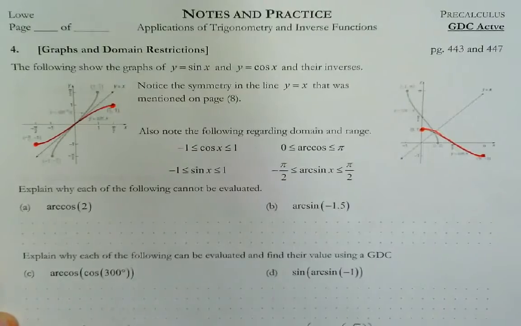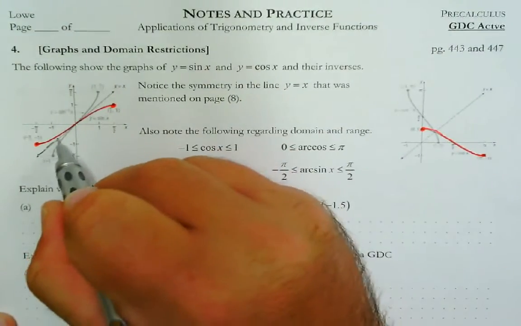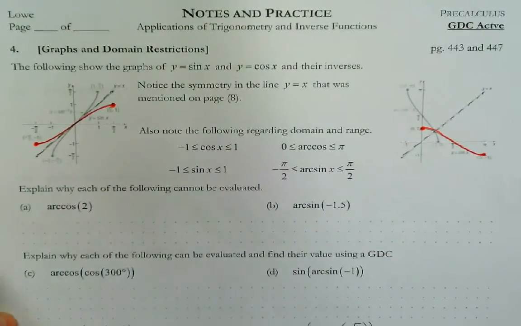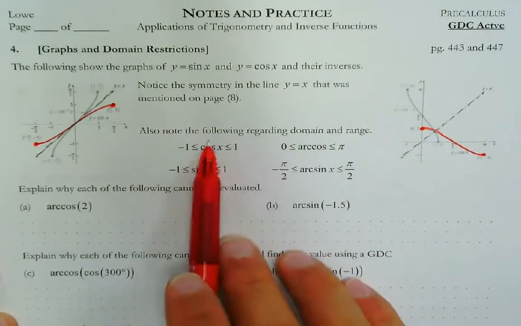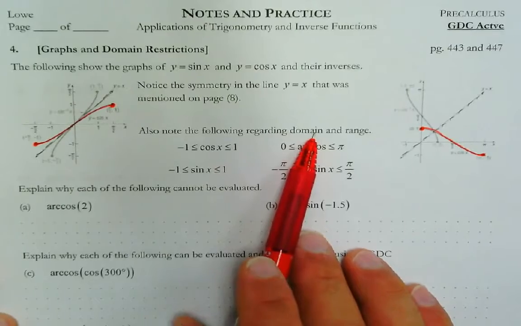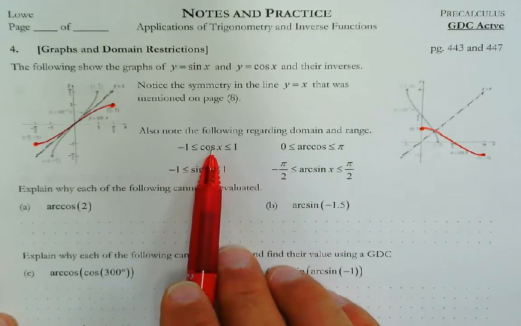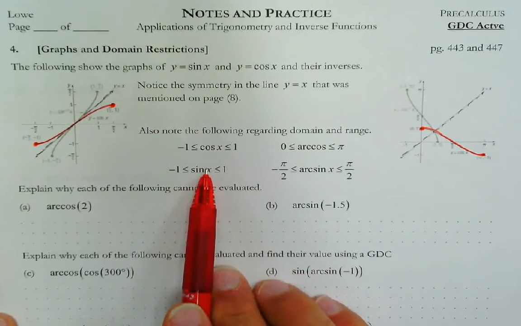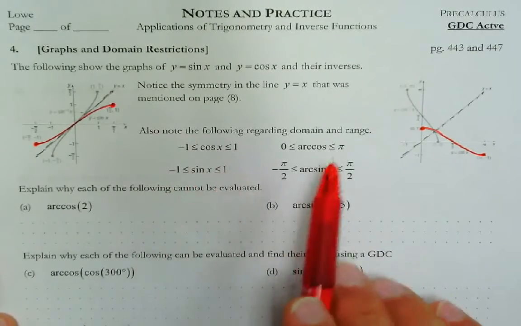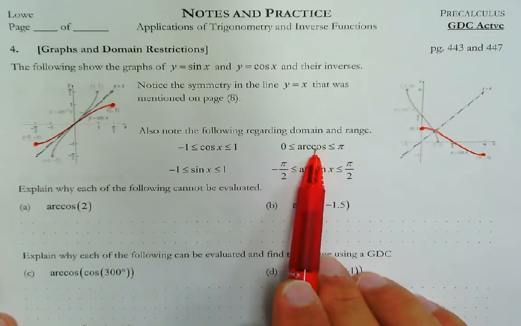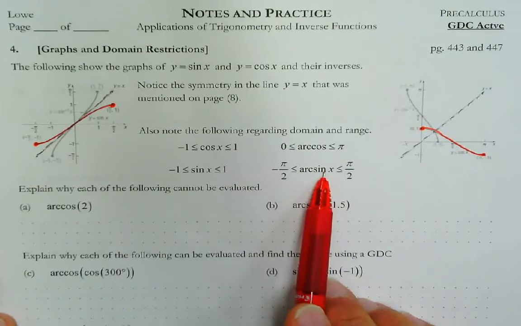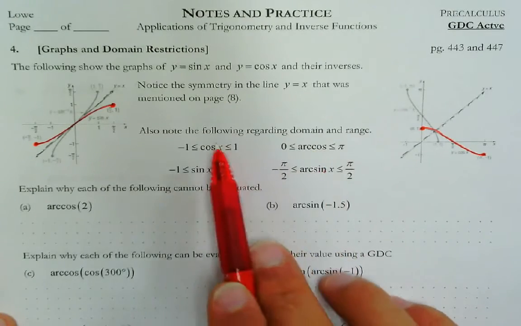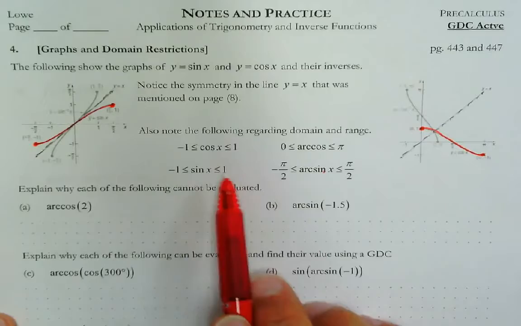Notice that we have the line y equals x here, and notice we have that symmetry in the line y equals x for the inverse. Okay? Remember, regarding the domain and range, that the cosine function is bounded between negative 1 and 1. The sine function is bounded between negative 1 and 1. Right? The arc cosine is bounded between 0 and pi. The arc sine is bounded between negative pi over 2 and pi over 2, where the arc cosine is the inverse of the cosine, and the arc sine is the inverse of the sine.